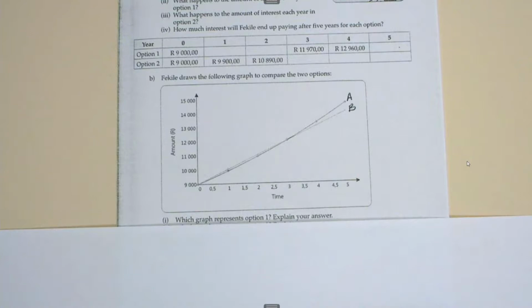The interest of graph B does not change. It remains the same, meaning that during year 1, year 2, up to year 5, the money is increasing by 900. So the question says, which graph represents option 1? So the graph that represents option 1, we say, is graph B.